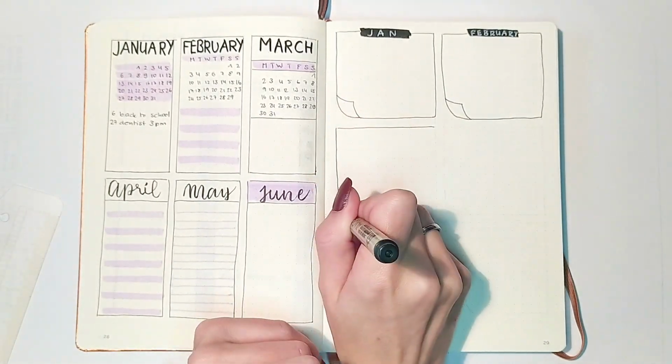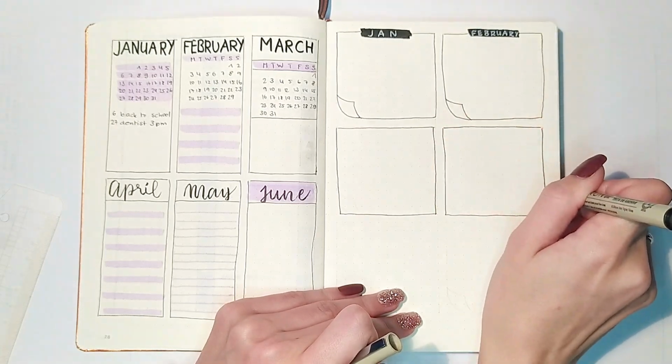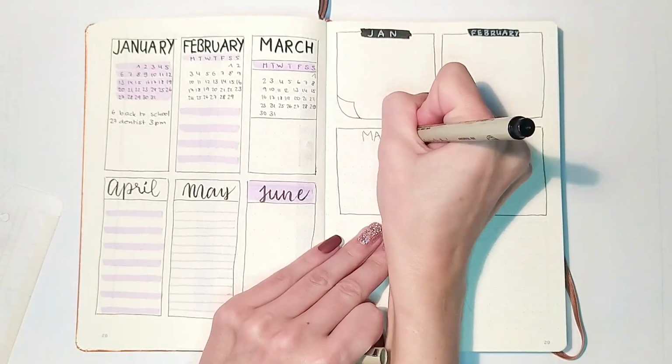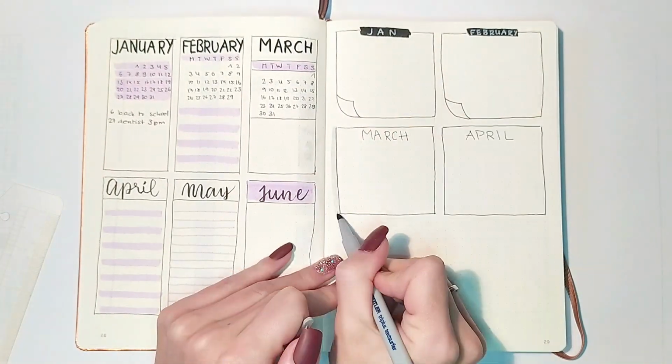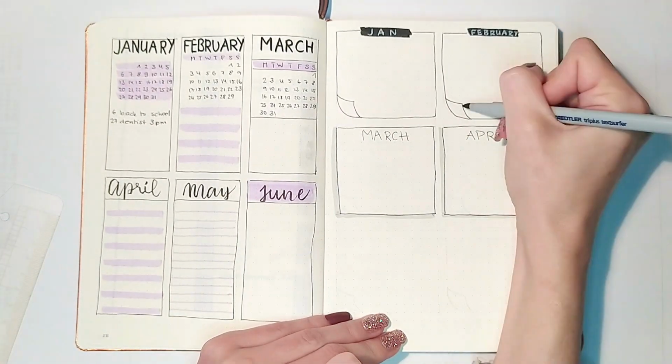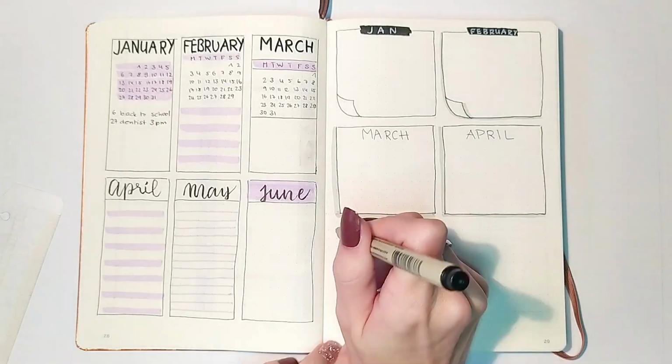Next up, some simple square ones. Again, just the month and that's it. You could add some drop shadows to make them stand out a little more. I personally don't like the black ones, so I added gray drop shadows.